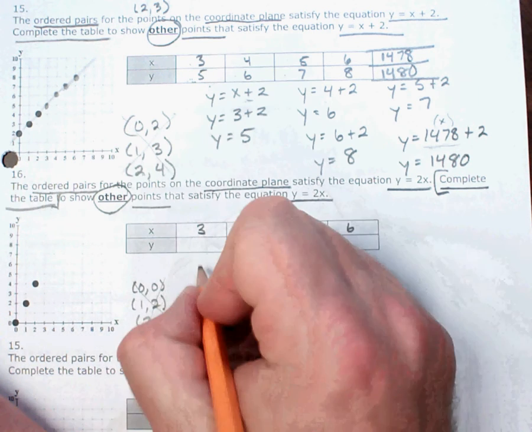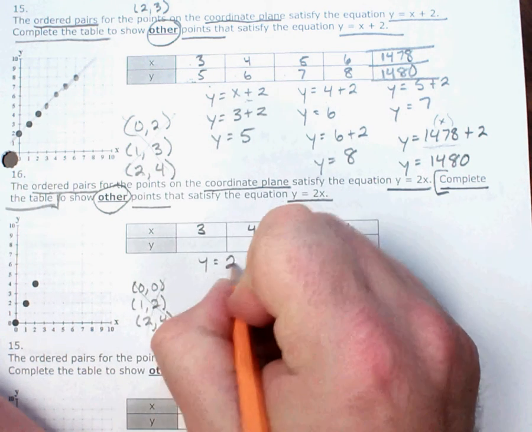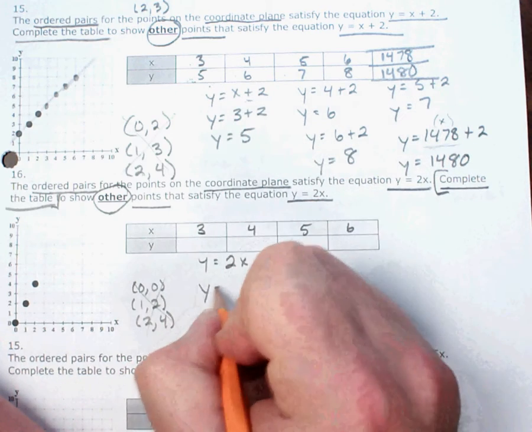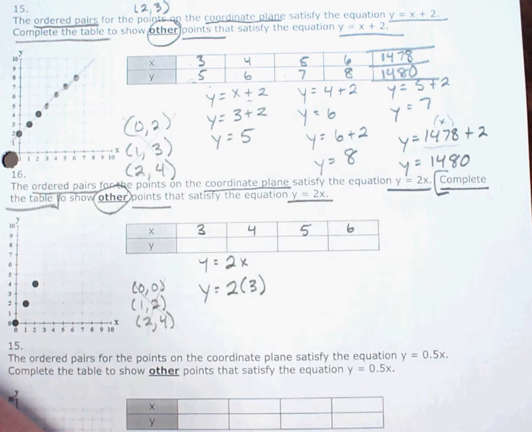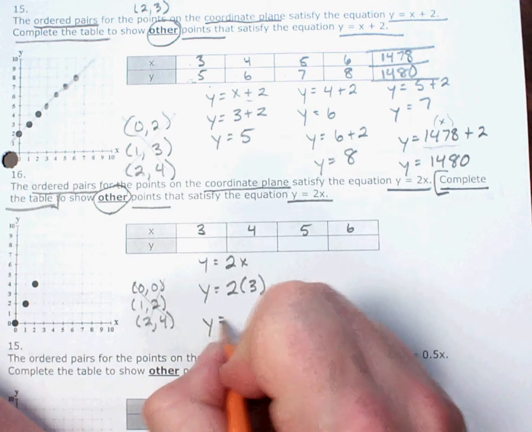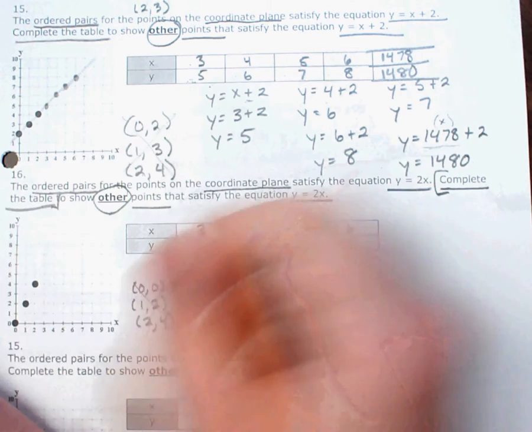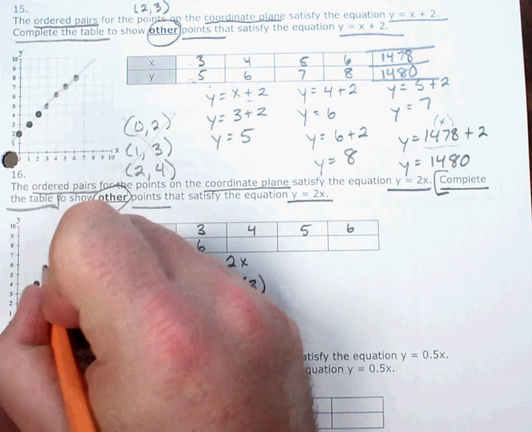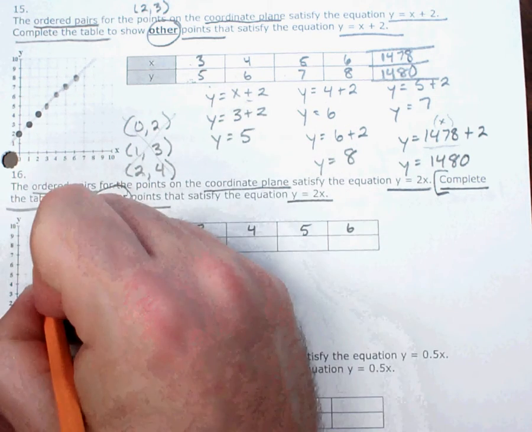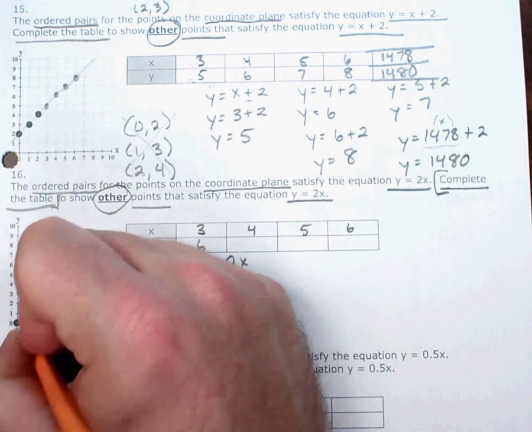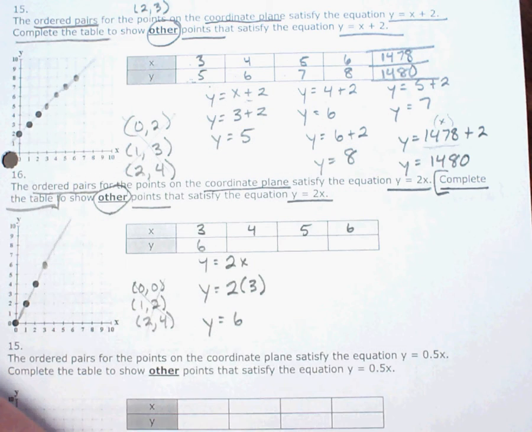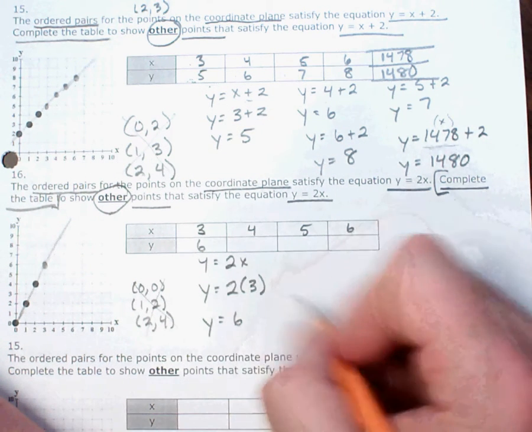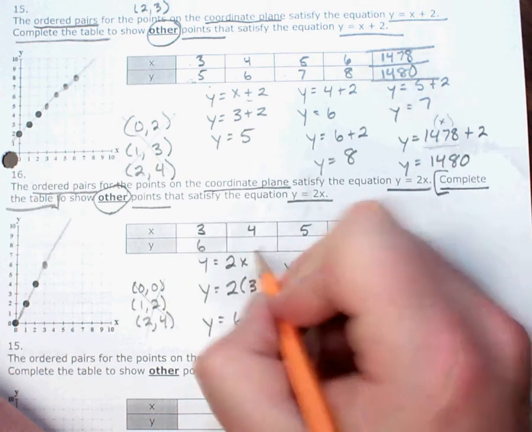So for the first one, y equals 2x, so y is going to equal 2 times my first input, which is 3. 2 times 3 is 6, so y would be 6. So that's going to be 3, 6. And I'm going to draw my line again just to check the first couple of answers, because once we get to a certain point, we're not going to be on the graph anymore.